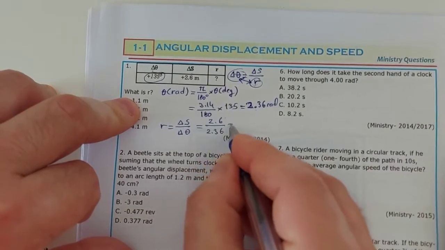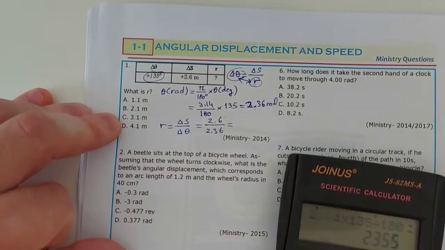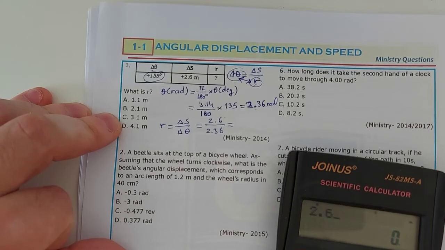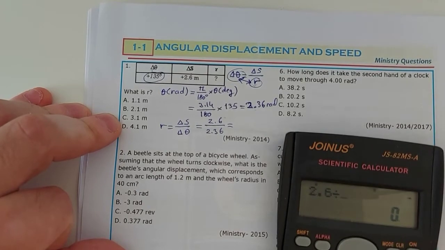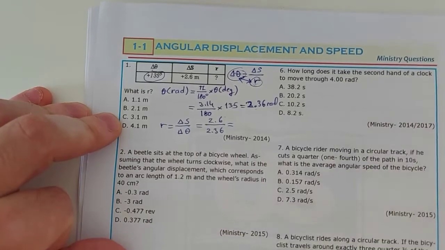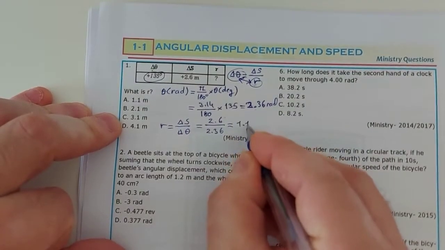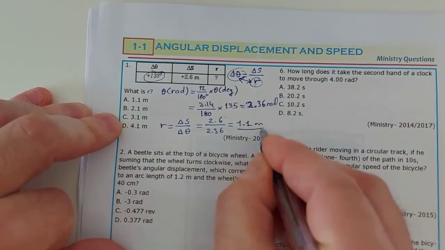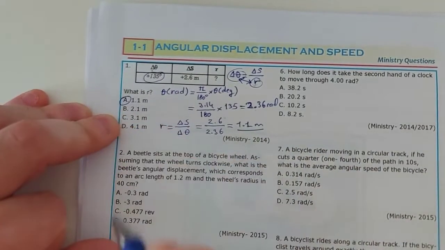So let's divide them. 2.6 divided by 2.36 is equal to 1.1. 1.1 meters is the correct answer, which is A.